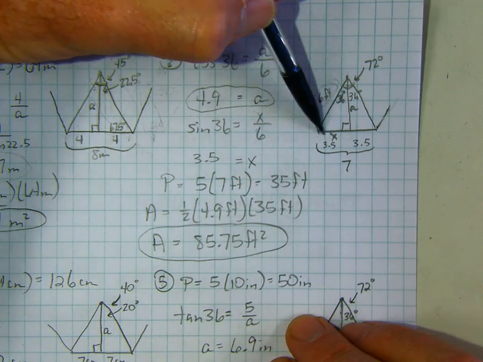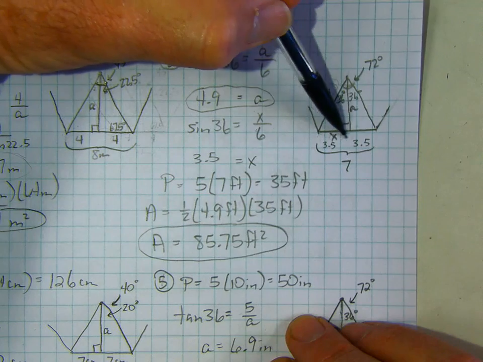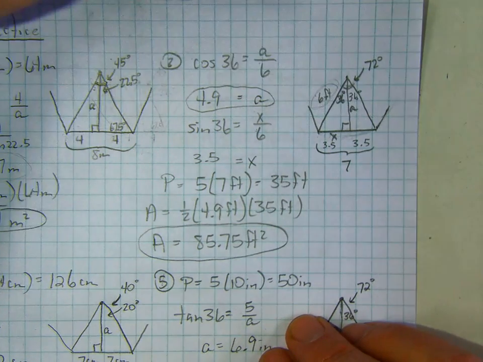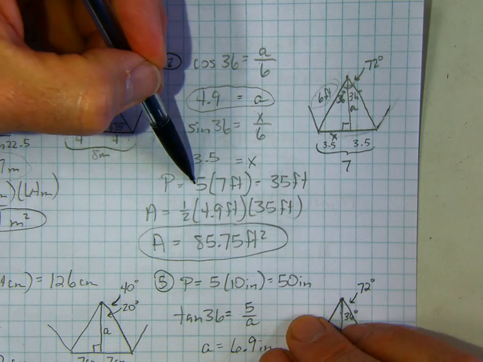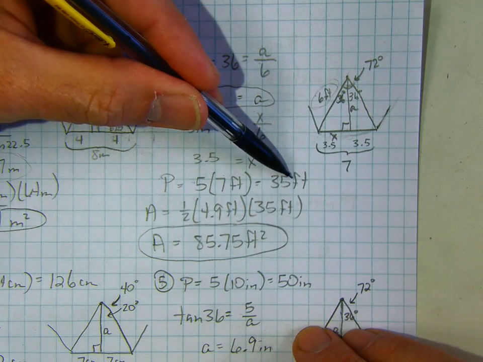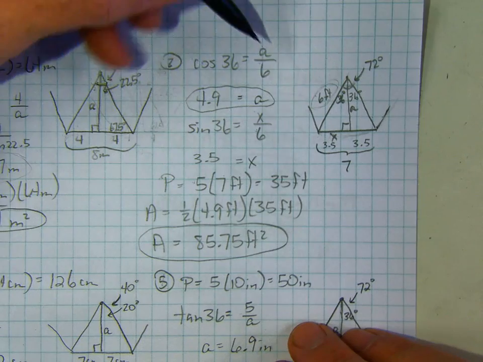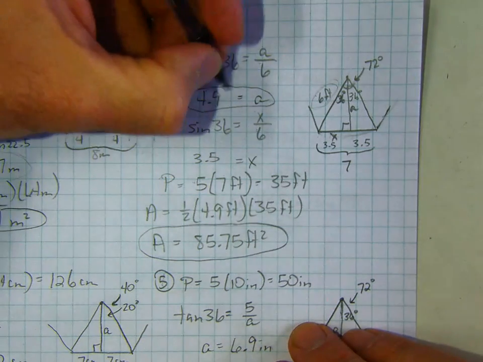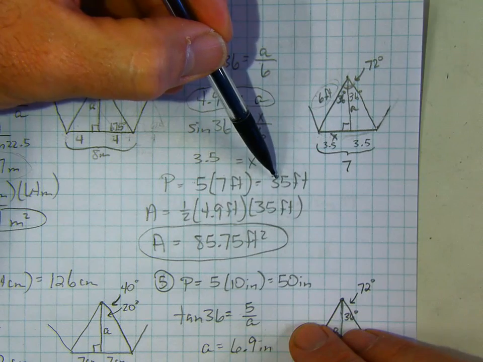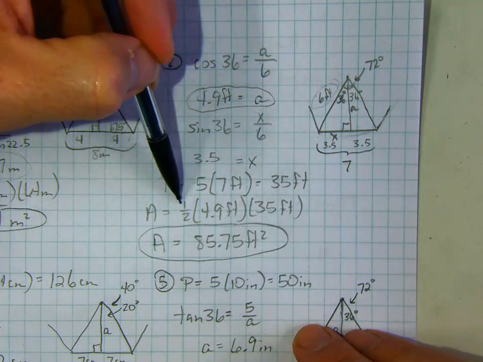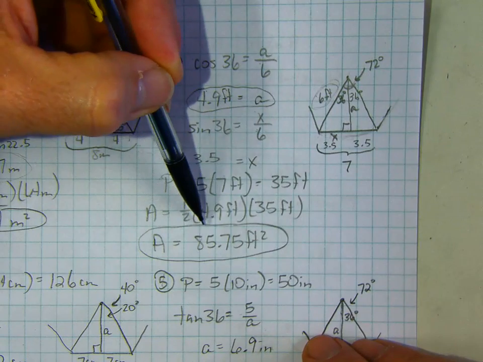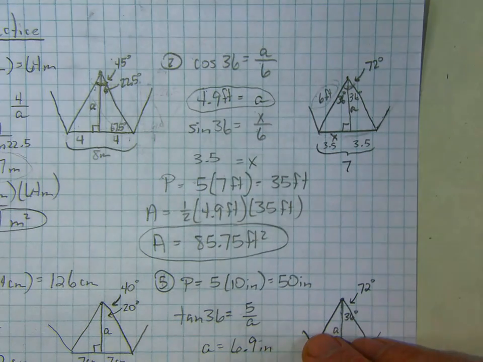So if that's 3.5, the length of the whole side of the pentagon is 7. That means the perimeter, it's a pentagon, 5 sides, times the side 7, is 35 feet. Now I have the two things I need, the apothem, which is 4.9 feet, and the perimeter, which is 35 feet, and I plug it into the formula. The area is equal to 1/2 the apothem, 4.9, times 35, and the answer was 85.75 feet squared.